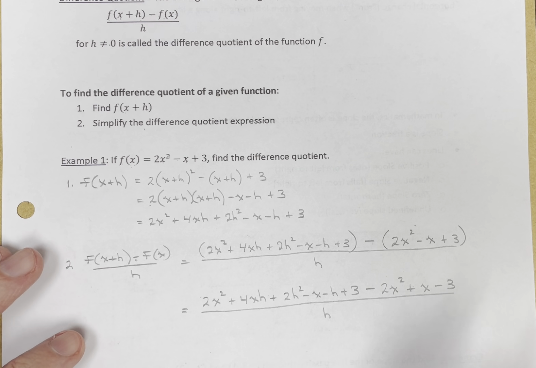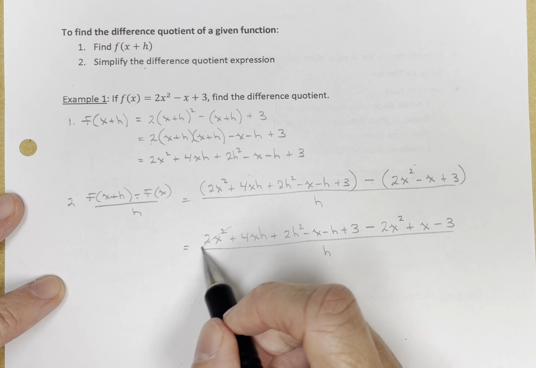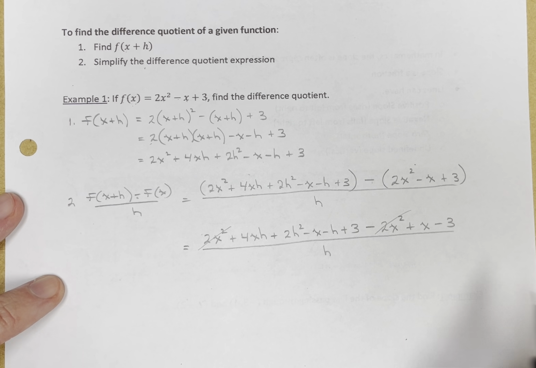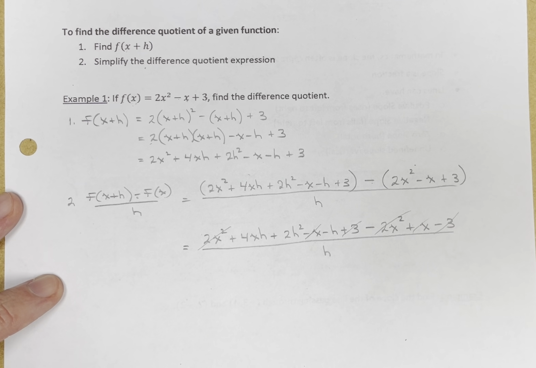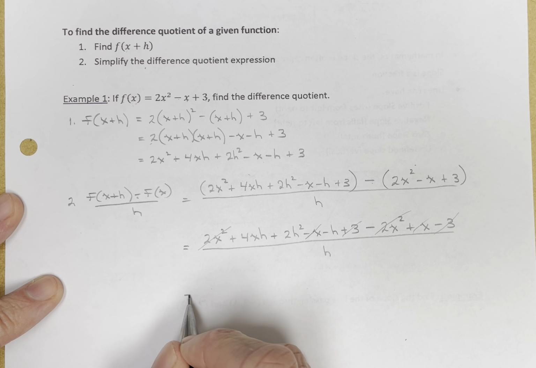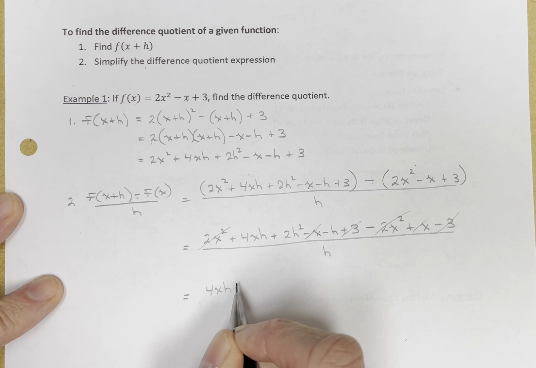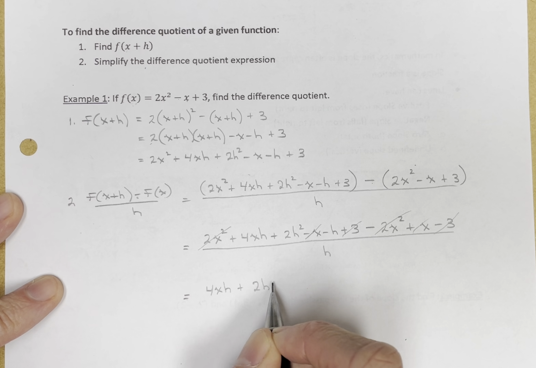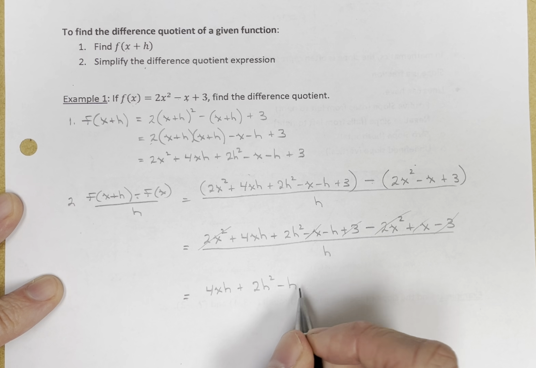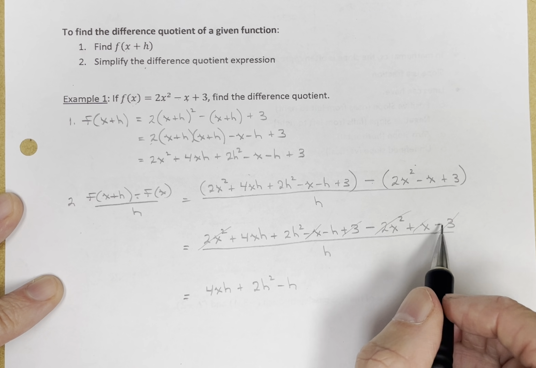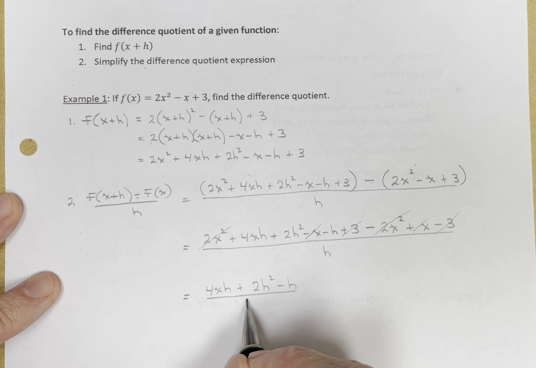Now I can simplify my numerator. Well, 2x squared minus 2x squared, minus x plus x, and 3 minus 3. This simplifies to 4xh plus 2h squared minus h. And then there is nothing left. Okay, that's it. All of that divided by h.